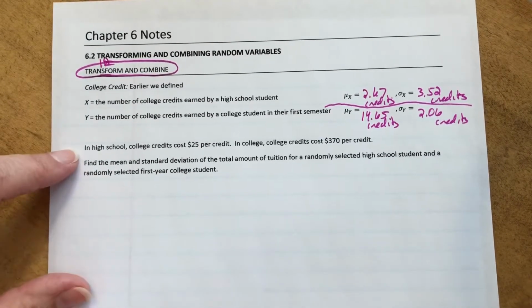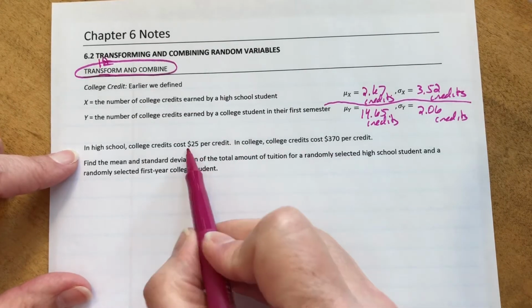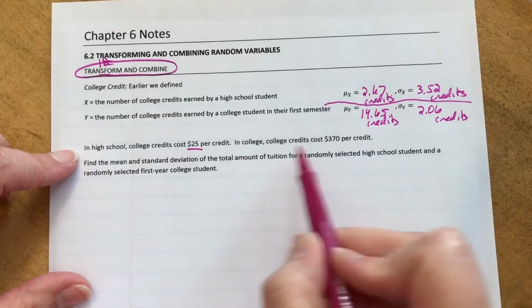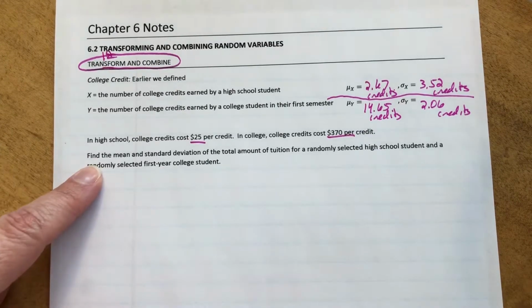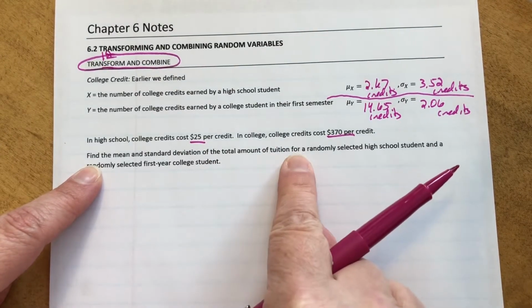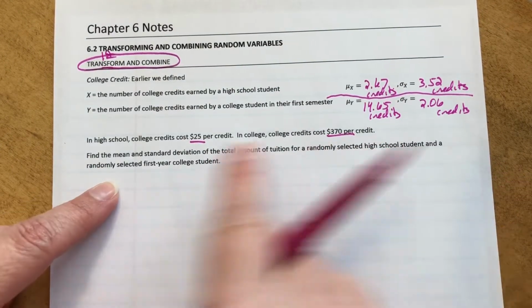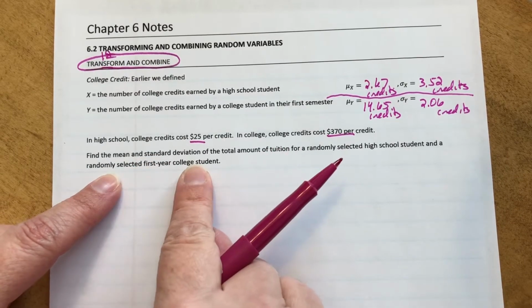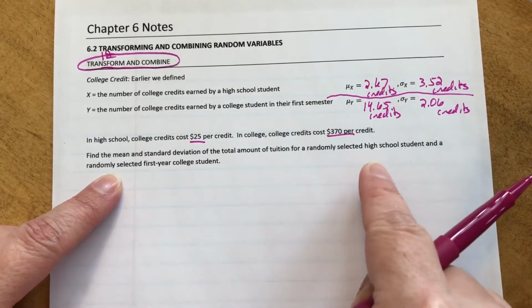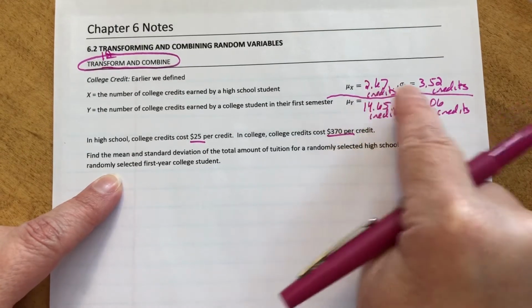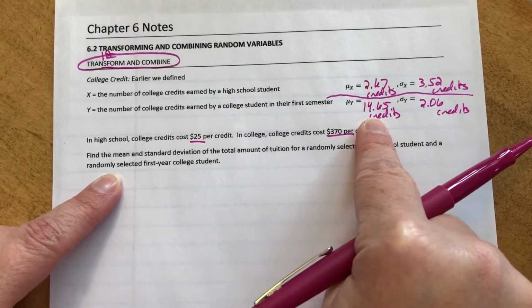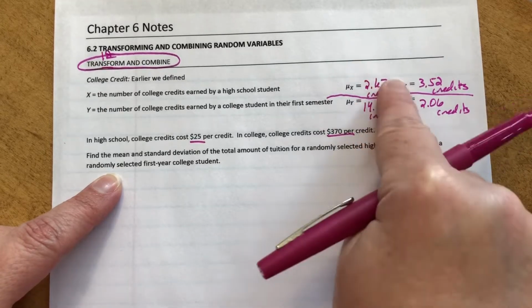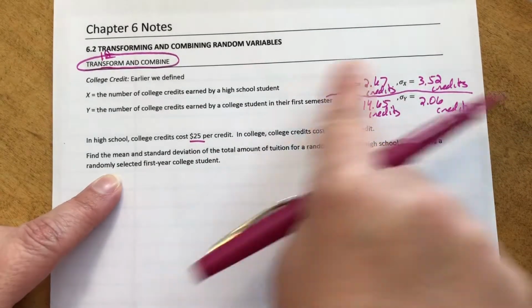Now in high school, college credits cost $25 per credit. What a bargain. In college, they're a little more expensive. Okay, so we want to find the mean and standard deviation of the total amount of tuition for a randomly selected high school student and randomly selected first-year college student. So before, in the other video, when all we were doing was combining the credits, we just added them together. Well, I need to transform these into money, tuition, and then add them together.